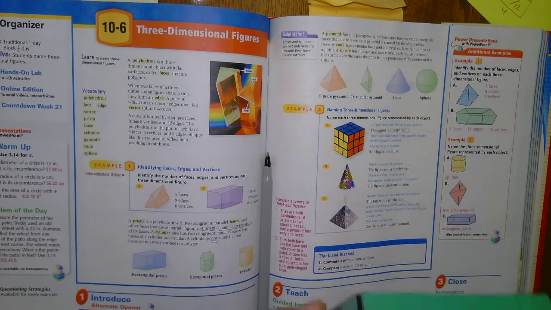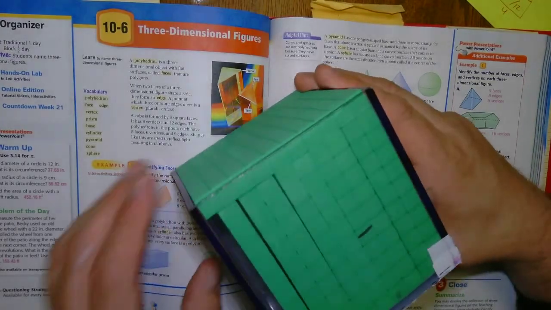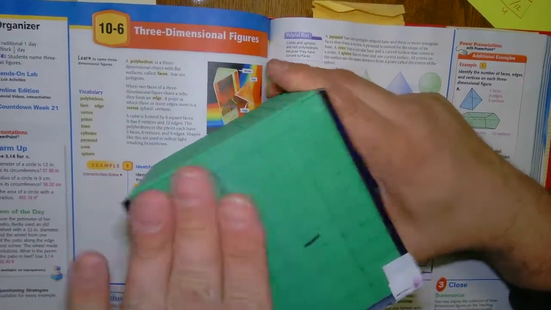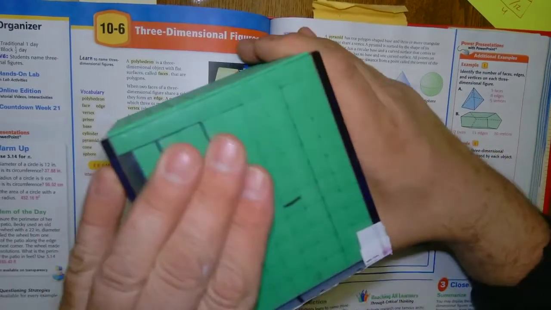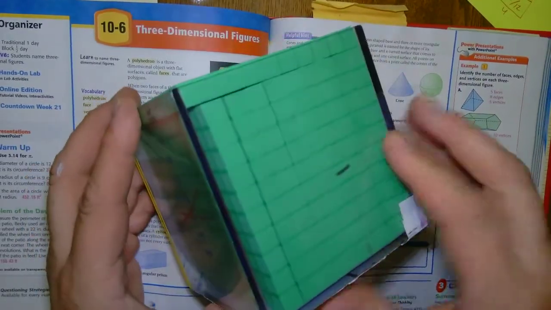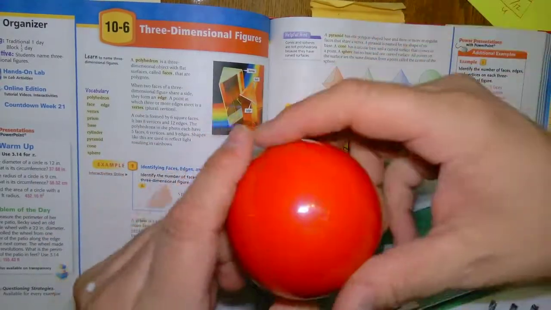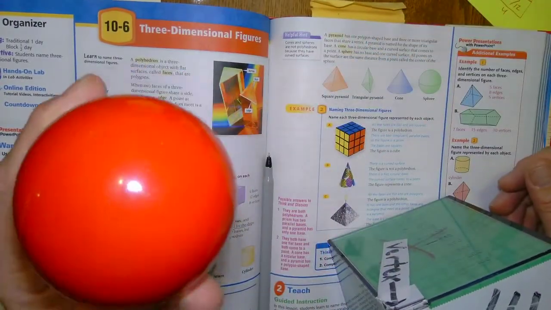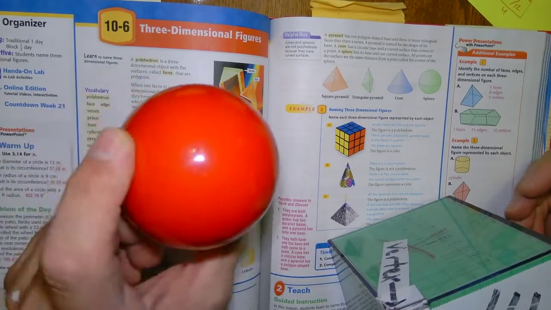First of all, a polyhedron is a three-dimensional shape. And the prefix poly means many, and a polyhedron has many flat surfaces, right? So it's a 3D shape. Polyhedron is a 3D shape with flat surfaces, right? So you can see how it's all flat, this particular cube. Is this a polyhedron? No, it's not, because it doesn't have any flat shapes, right?